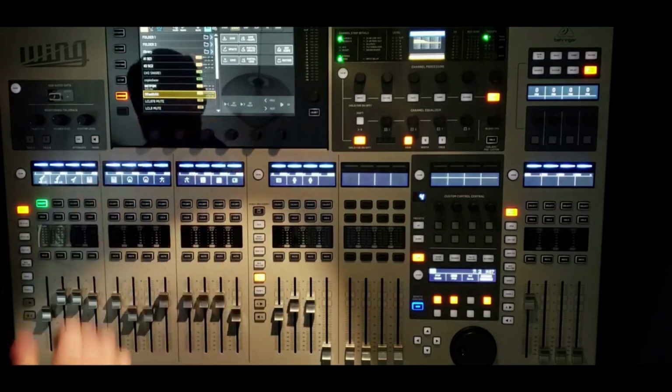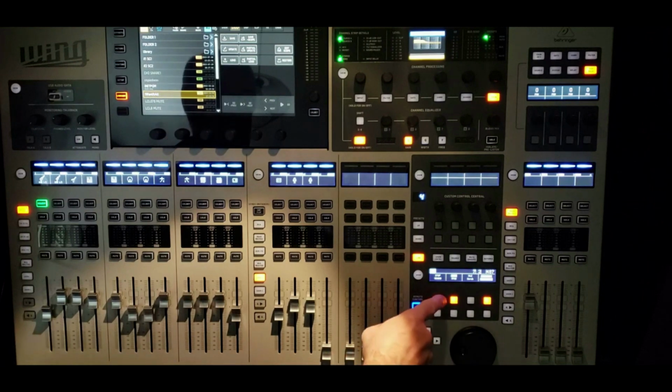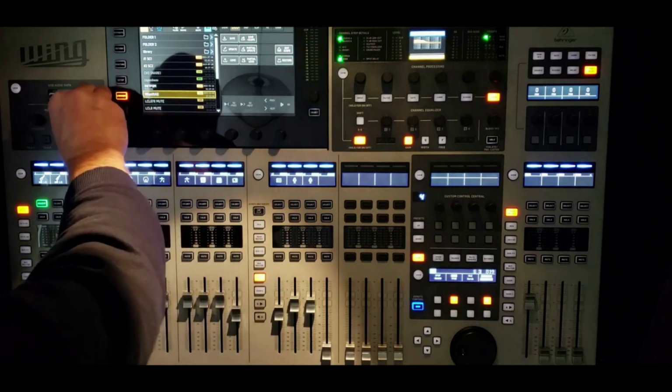So our setup is all ready, and we are now playing basically return to zero and playing our audio.